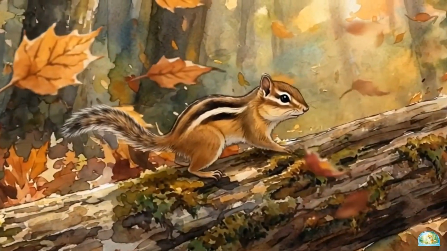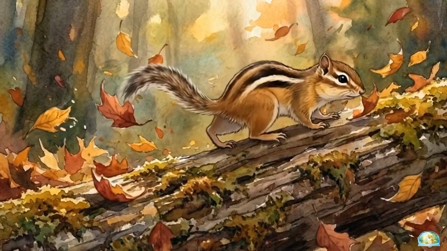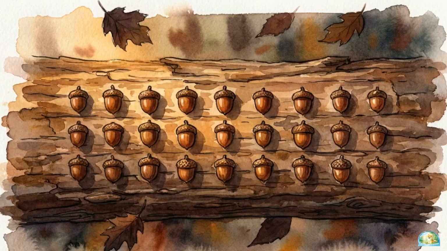He has to assess his winter acorn stores before the incoming weather covers them completely. Assessing and distributing resources one by one is far too slow against the impending storm. Surviving the winter requires a faster strategy for calculating large amounts without relying on basic counting.